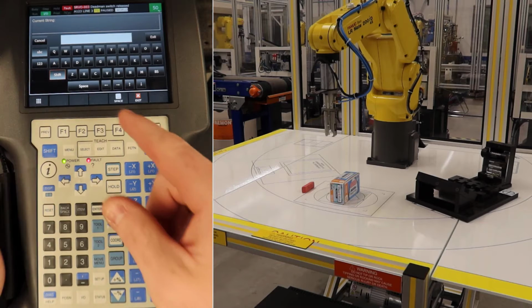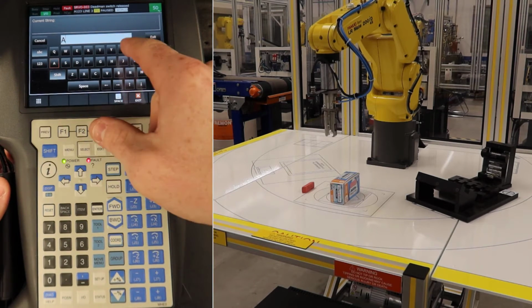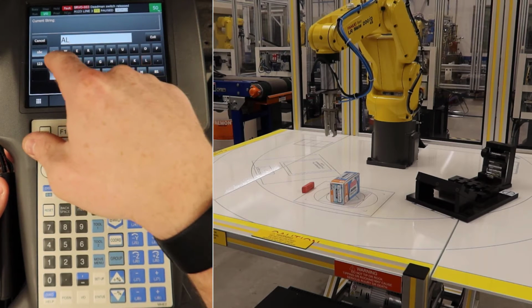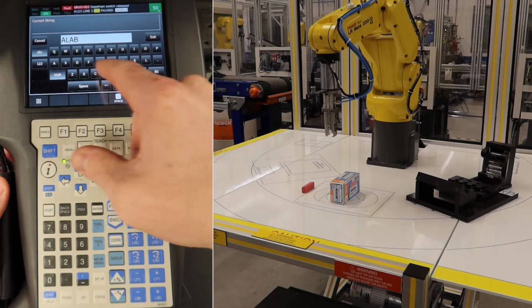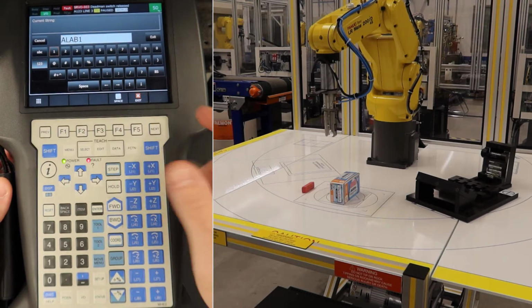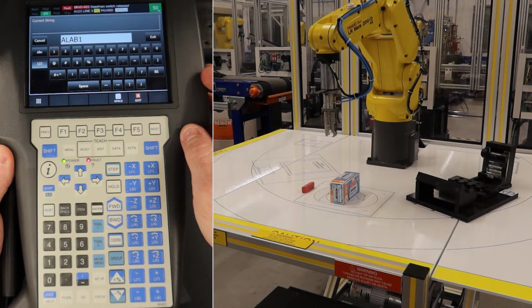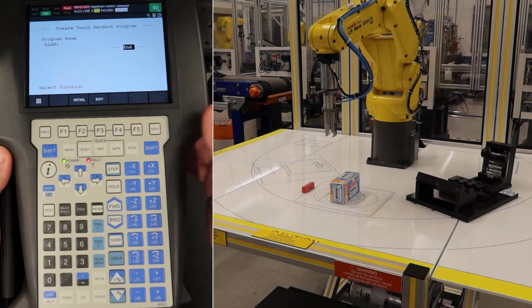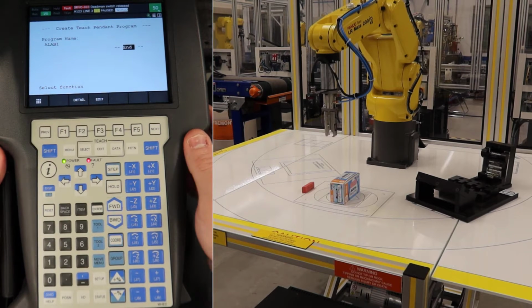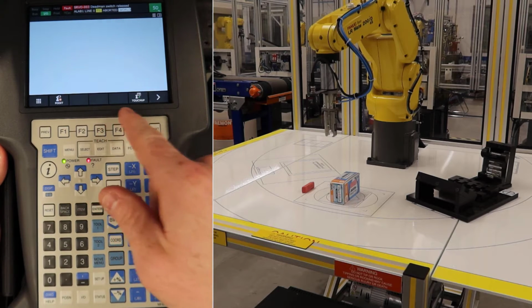I'm going to put in A, capitalize it, put in A lab 1. And of course, you can name it anything you want. Can't be too many characters, but if you put in a higher alphabet letter, it's usually a little bit easier to find. We're going to call this A Lab 1, and I'm going to hit Edit.